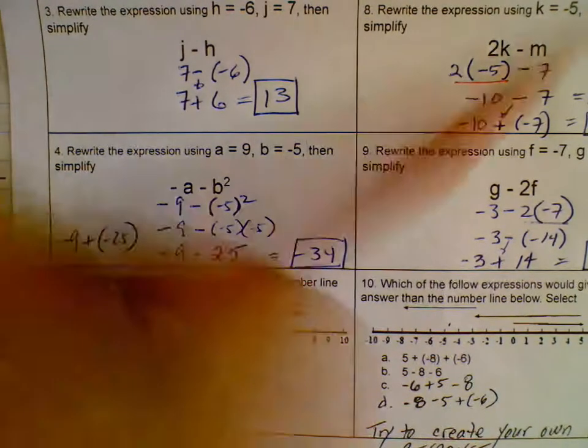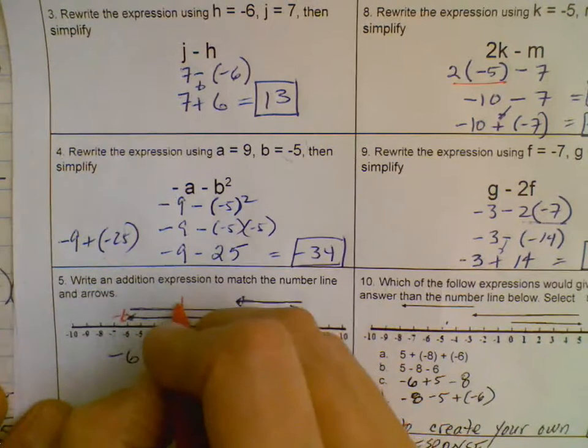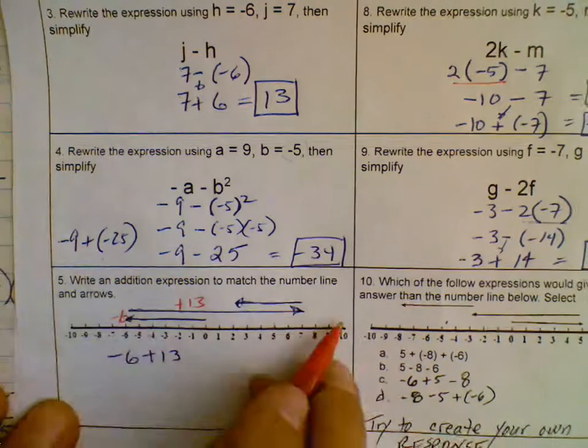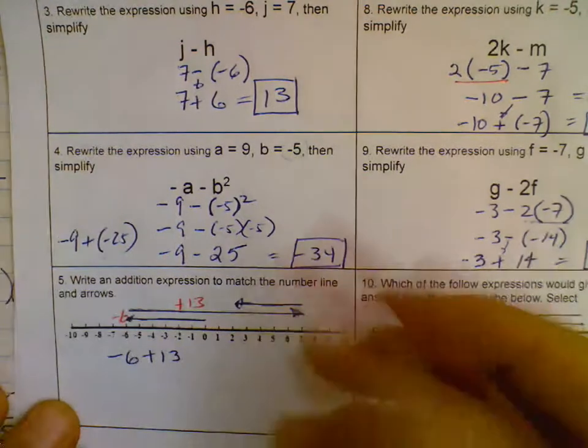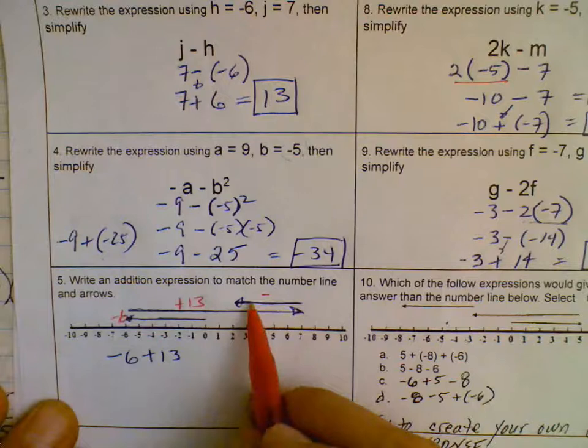So this first one is negative 6. This second arrow is worth 13, positive 13, right? It's pointing this way. And this other arrow is pointing back, so it's going to be negative. And it's going back 1, 2, 3, 4, 5.